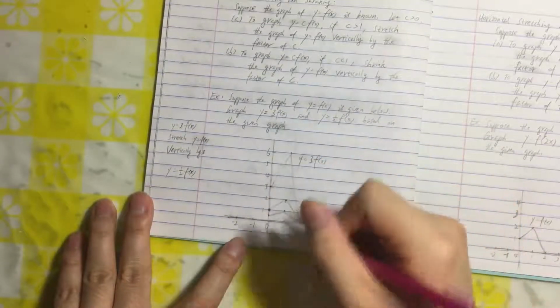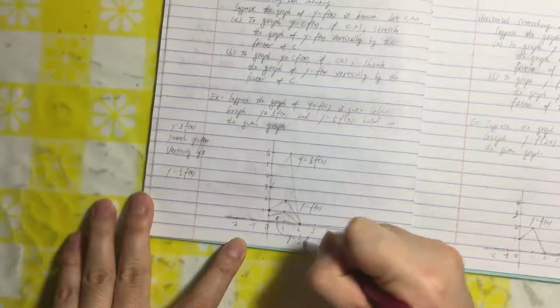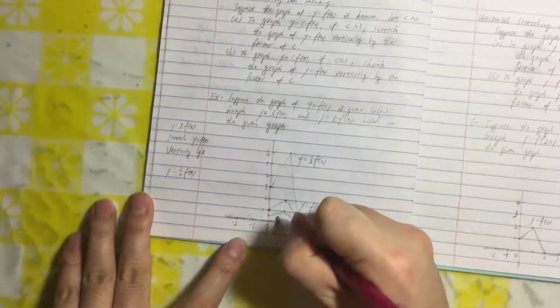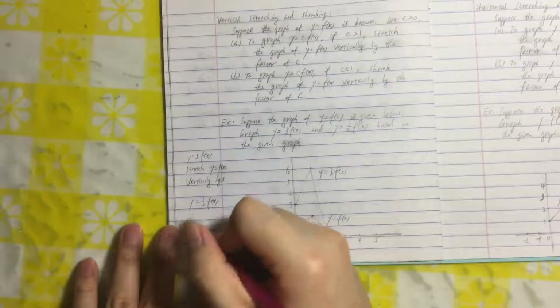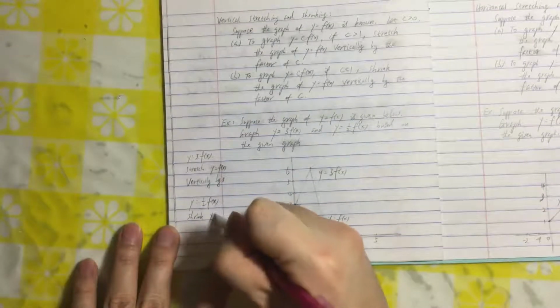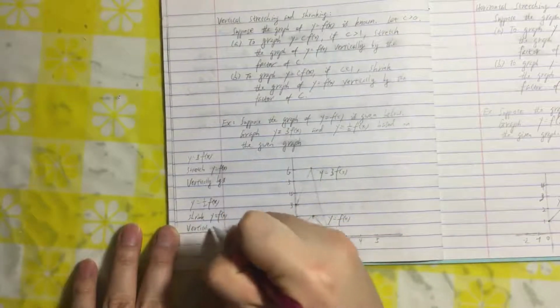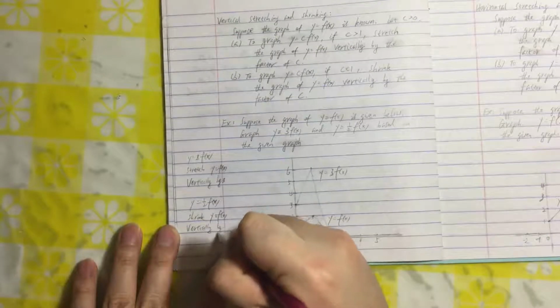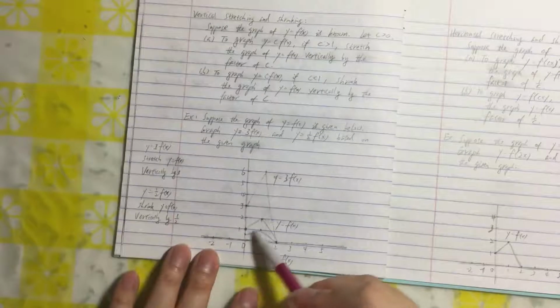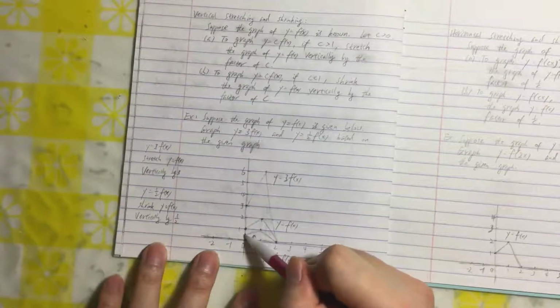So that's the graph of the function y equal to half of f of x. So from the graph of the function y equal to f of x, we shrink it vertically by the factor of half. Shrink by half means I multiply the y coordinate by half. At this point, y coordinate is 1. 1 times half is half.